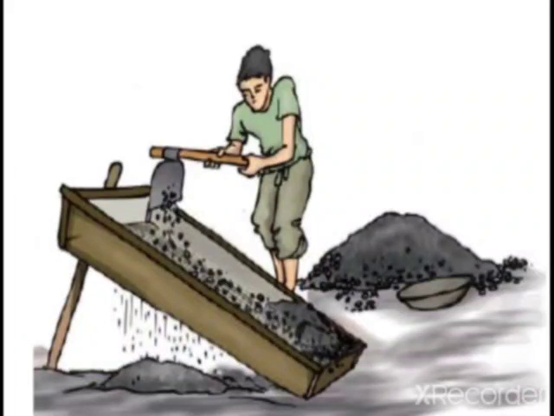This sieved sand is then used for building purposes. The stones and pebbles present in the mixture remain in the sieve and the fine sand particles pass through the holes of the sieve.